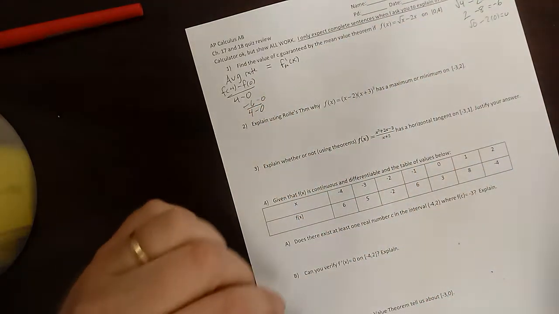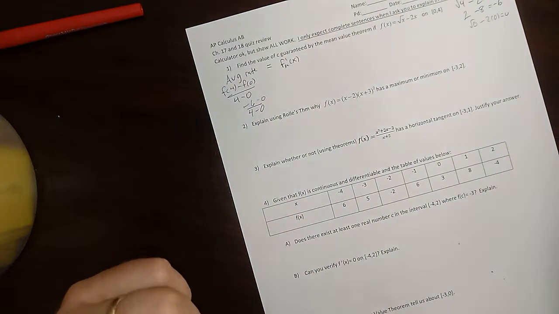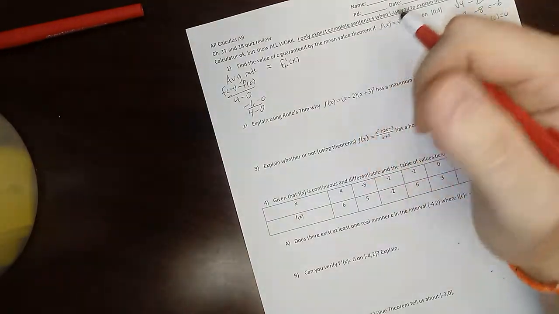Hold on, I don't know if this is going to help. It just looks a little dark for me.